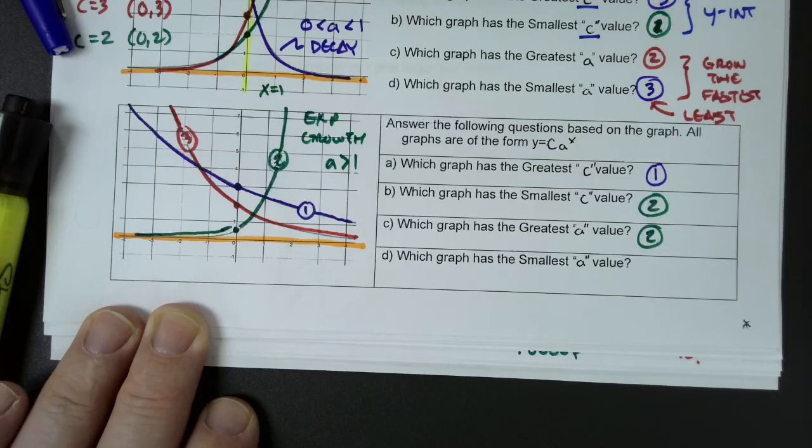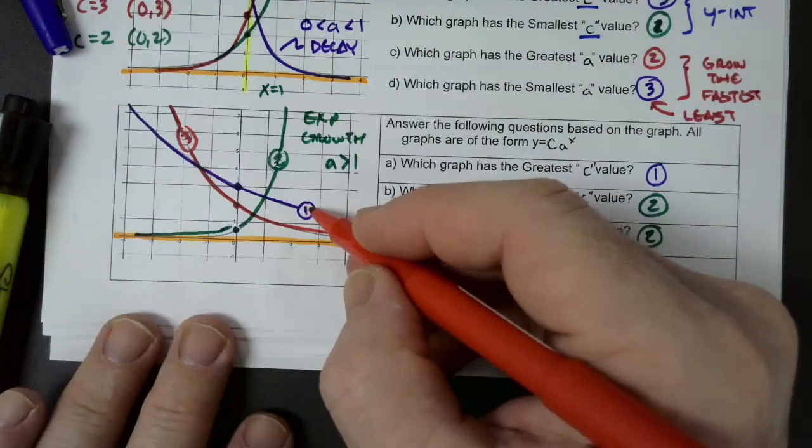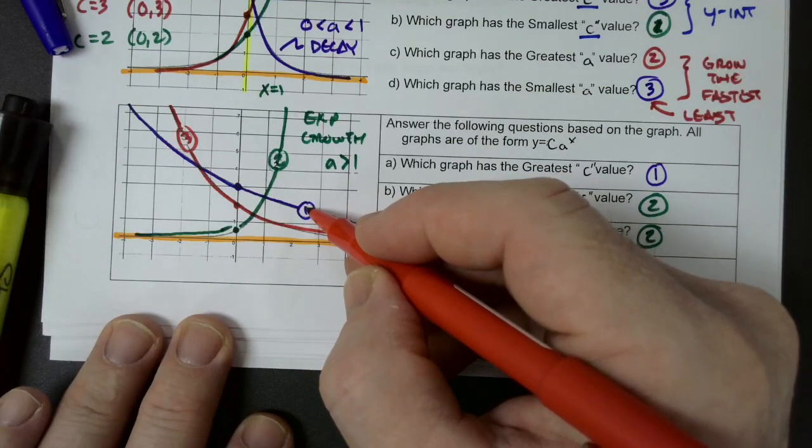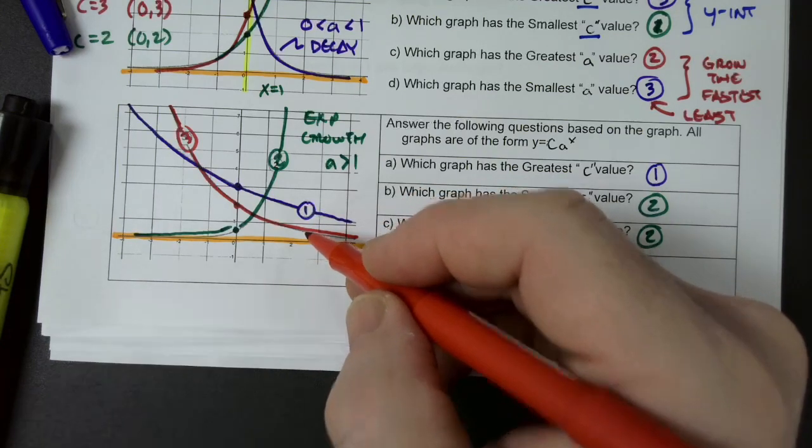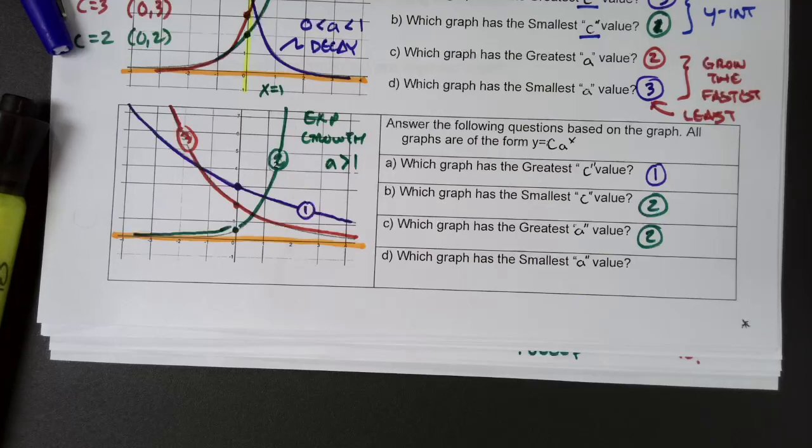Okay. So now we have to choose which one is smaller, the a value in 1 or the a value in graph number 3. What do you guys think? Which one has the smaller? I said 3, because it intersects with the x, like x equals 1 the lowest.